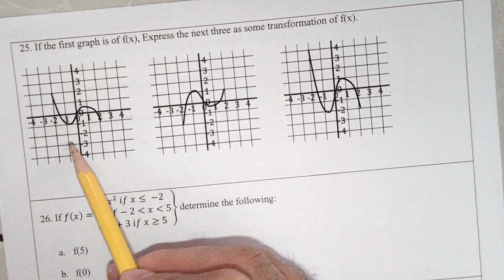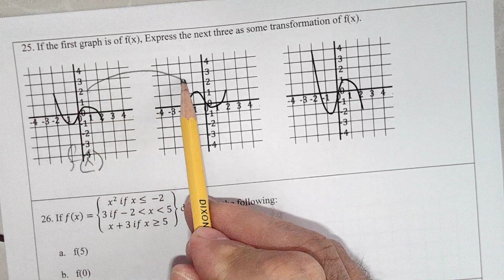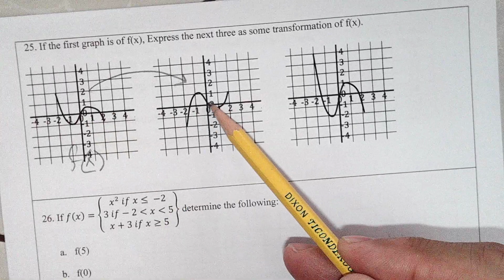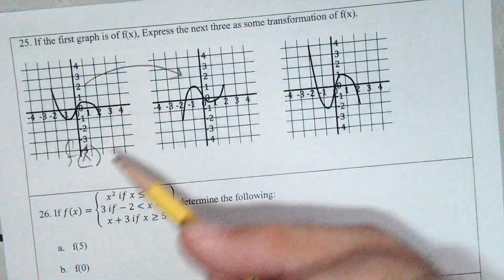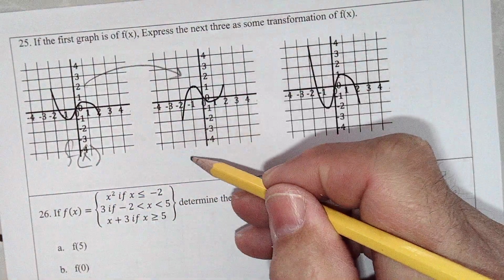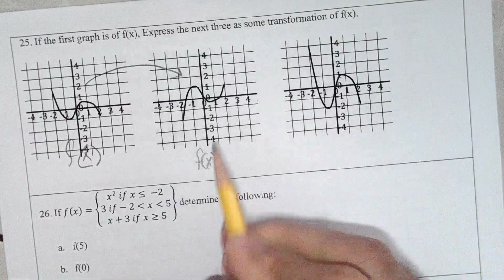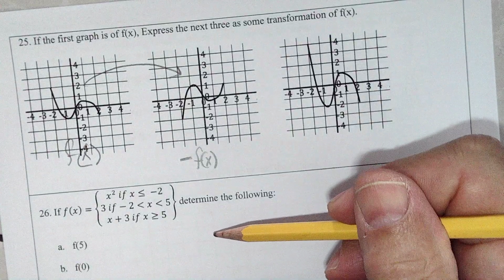So this is my f of x. And I'm supposed to figure out what happens to make this. And this is staying pretty much on the center, but it looks like it's flipped over vertically. So flipping it vertically is taking the same function and on the outside making it negative, and that flips it over.